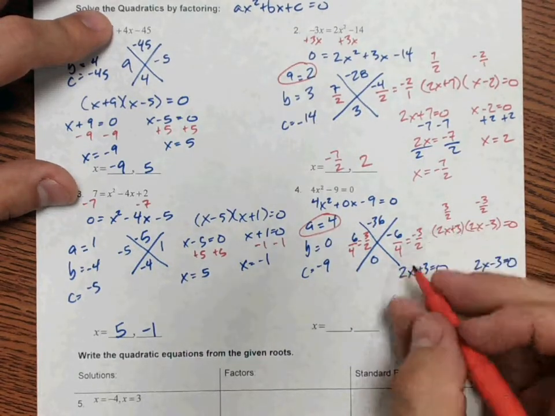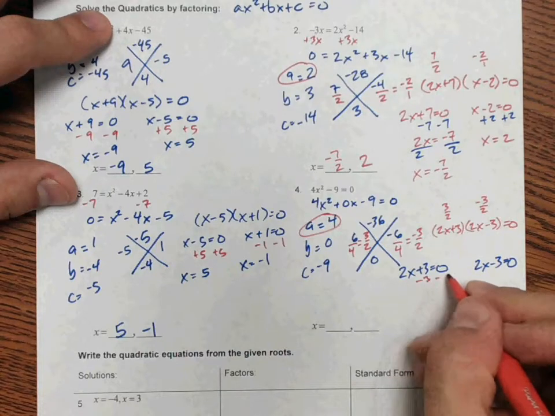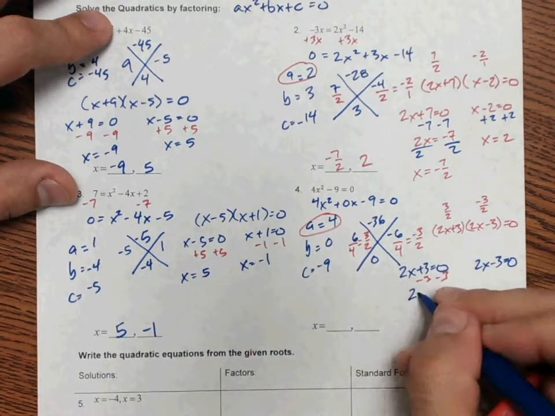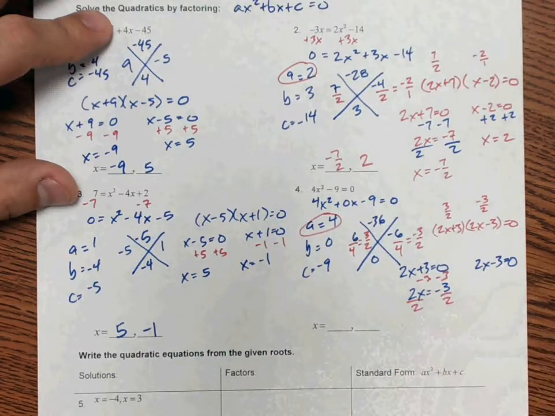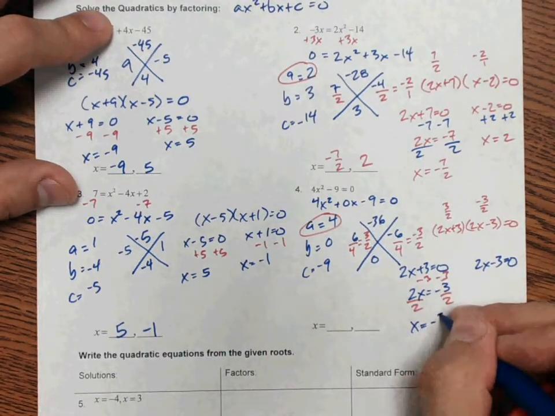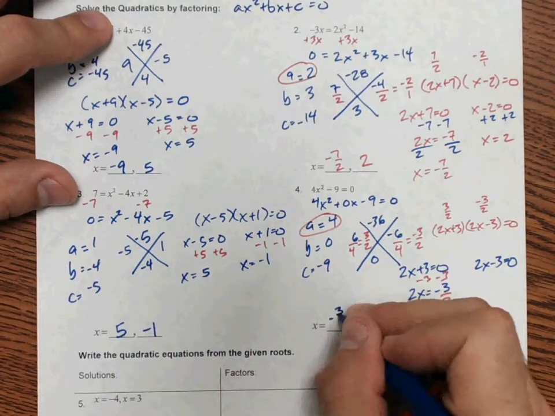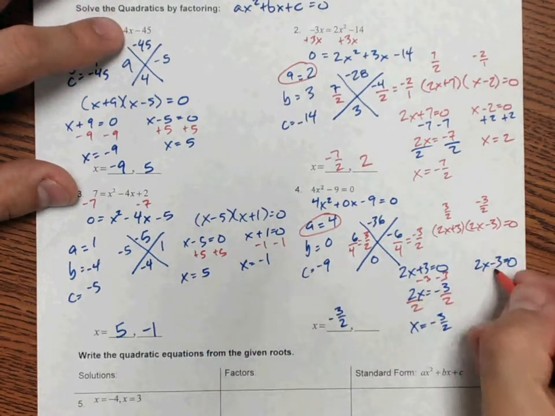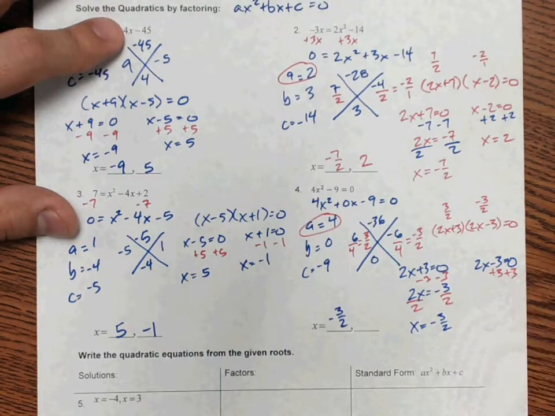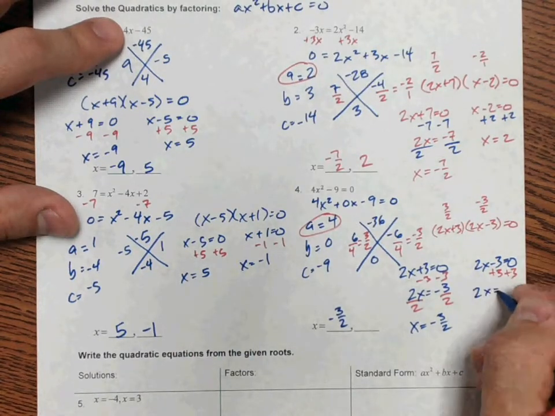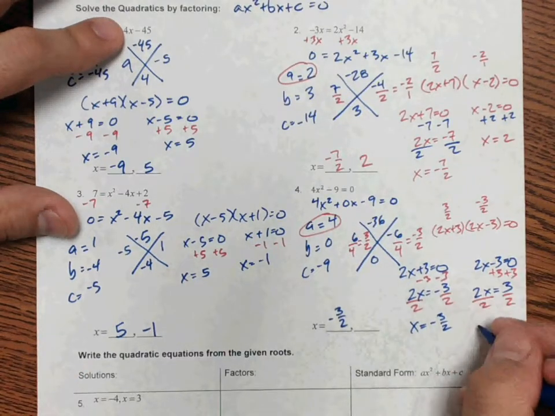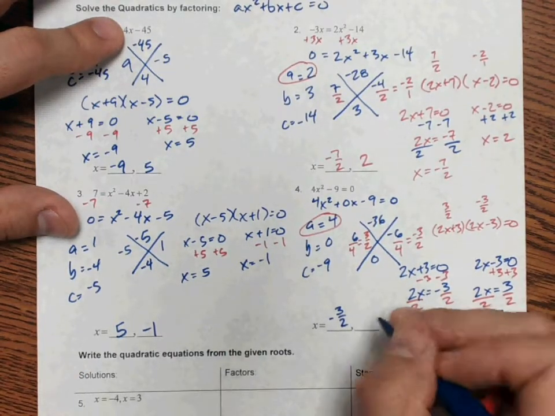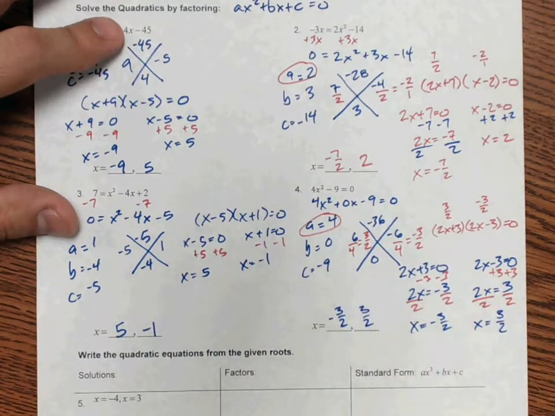And solve. So here, subtract 3 from both sides. Gives me 2x equals negative 3. Divide both sides by 2. And we get x equals negative 3 halves. That's my first solution. Over here, we're going to add 3 to both sides. That gives me 2x equals 3. Divide by 2, and we get x equals positive 3 halves. So, there we go. Got all of our solutions for those.